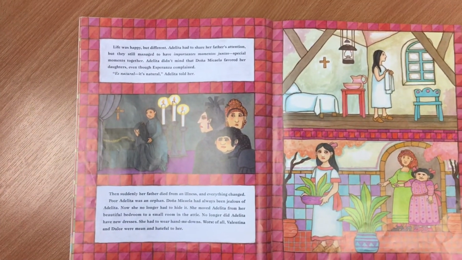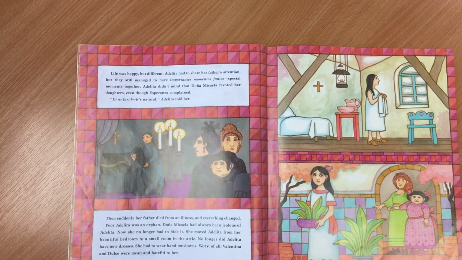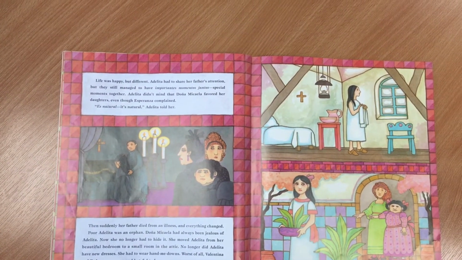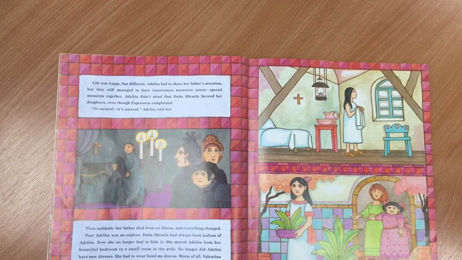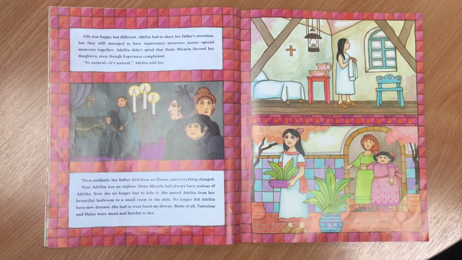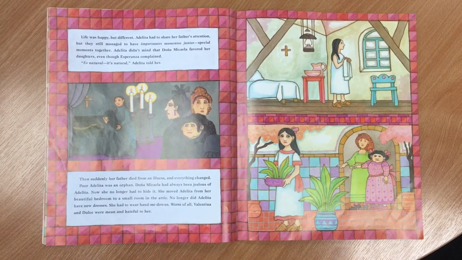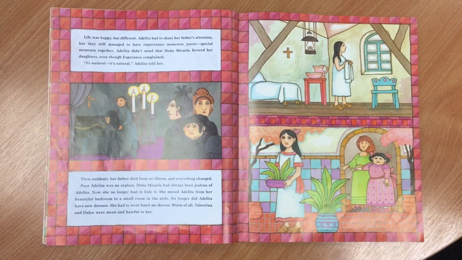Life was happy, but different. Adelita had to share her father's attention, but they still managed to have importantes momentos juntos, special moments together. Adelita didn't mind that Donna Michaela favoured her daughters, even though Esperanza complained. Es natural, it's natural, Adelita told her.